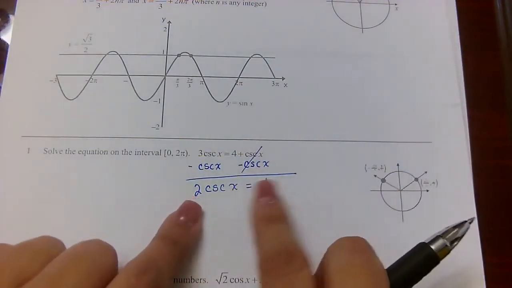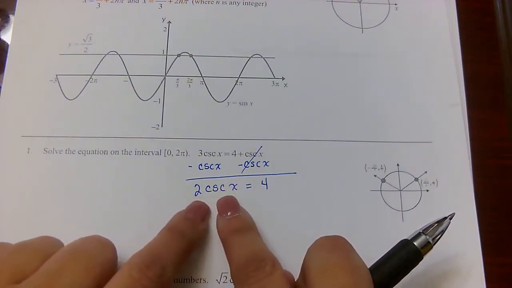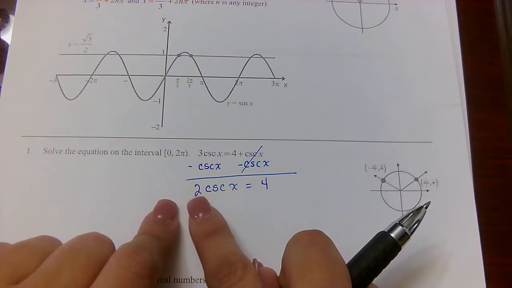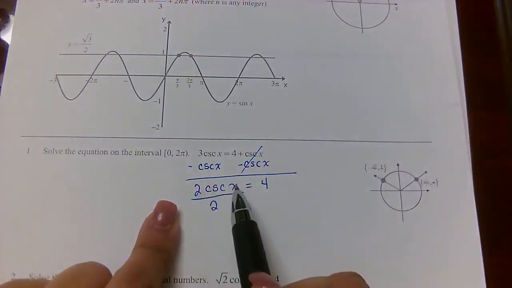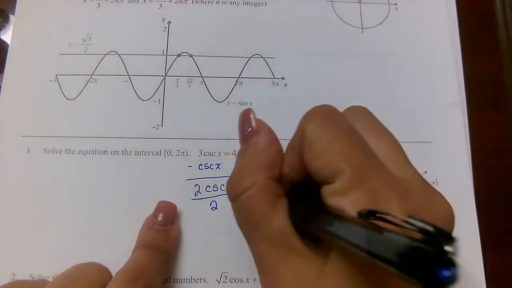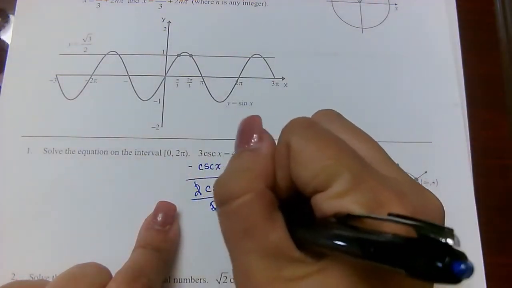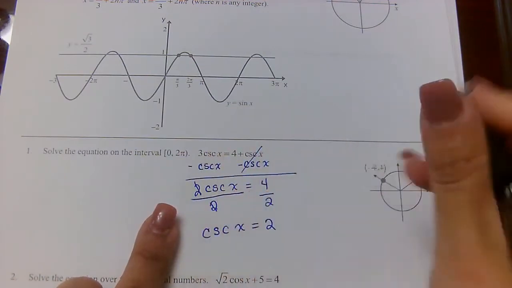Now here's one of the things that I see a lot of problems with. When do you know if you can divide and not divide? If you have a coefficient before the trig function, we can divide. If you have a coefficient before the variable, you cannot divide. So I'm going to go ahead and divide here by 2 on both sides. And that gives me cosecant x is equal to 2.